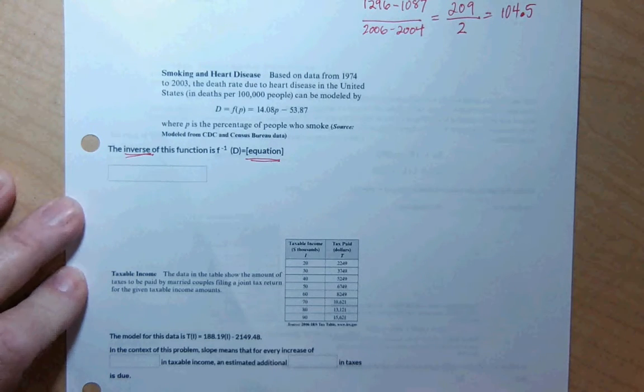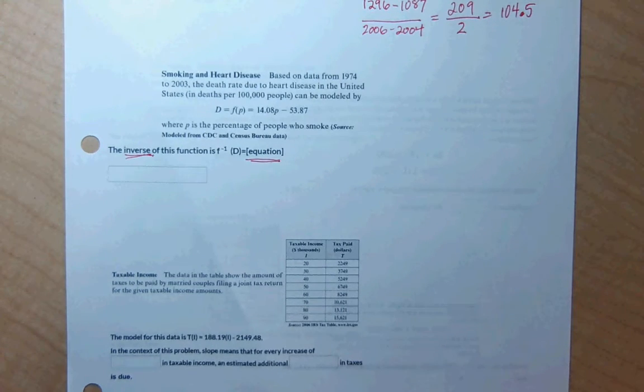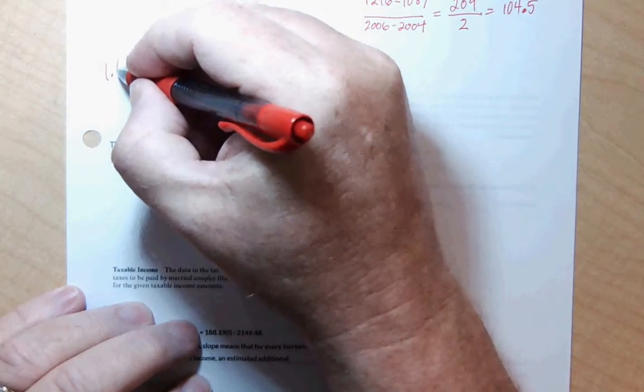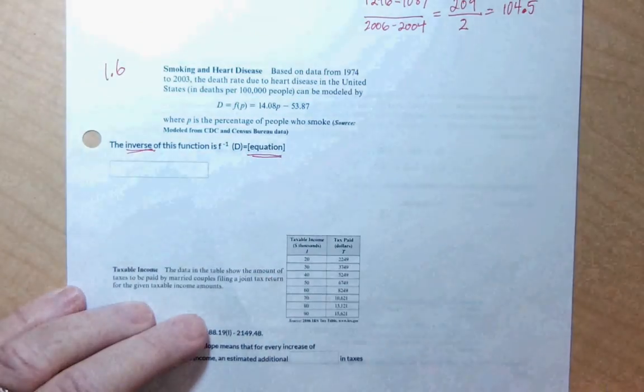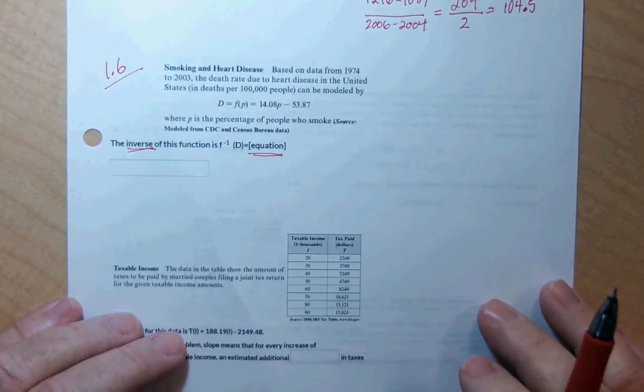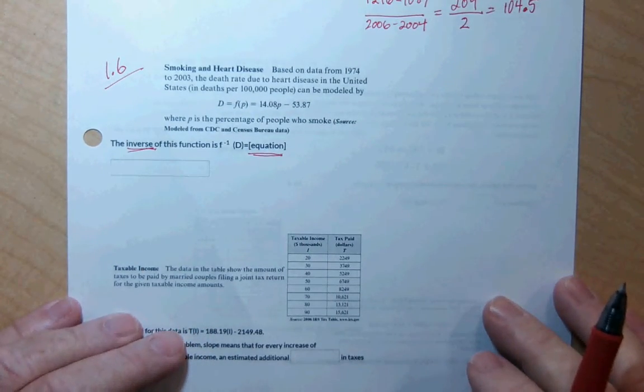Now, again, in a perfect world scenario, you've got a section on your reference sheet that talks about finding the inverse of a function. Perfect world, you've got it on there so you know the steps. If you want some review, that is in section 1.6. I do remember that one. I believe 1.6 is the section about inverses.